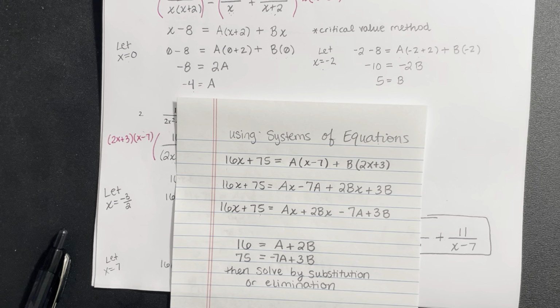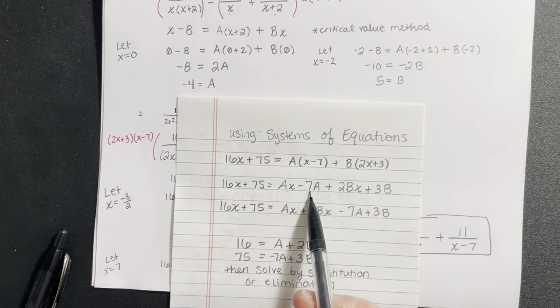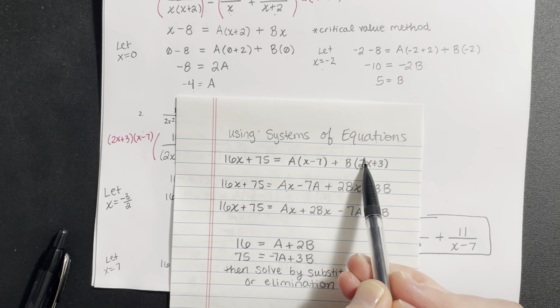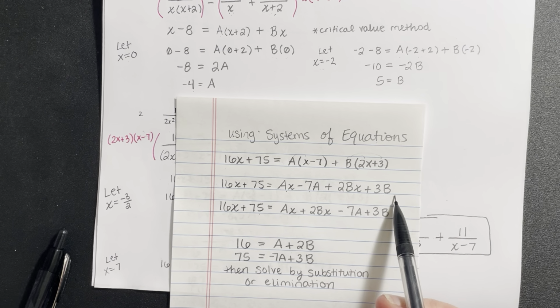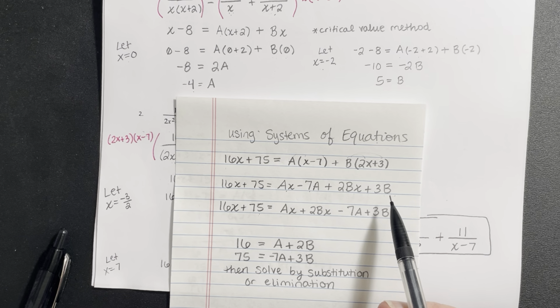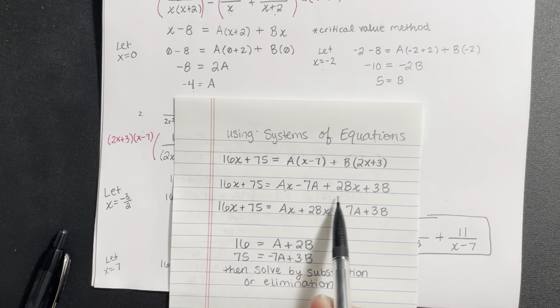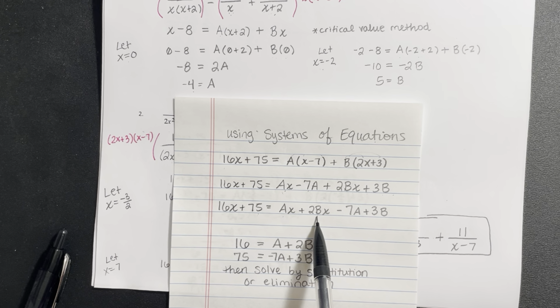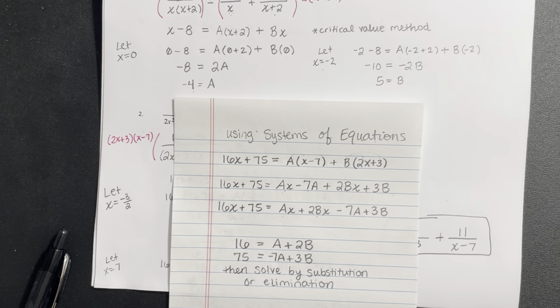Now what we're going to do is distribute this time. So instead of using the critical value method, I distribute the a's and get ax minus 7a, then distribute the b and get 2bx plus 3b. We can organize that a little bit, put the x stuff together. So I'm just reorganizing the right side, making that ax plus 2bx minus 7a plus 3b.